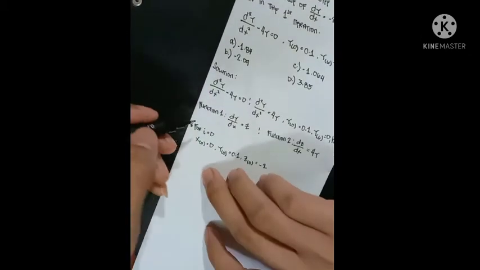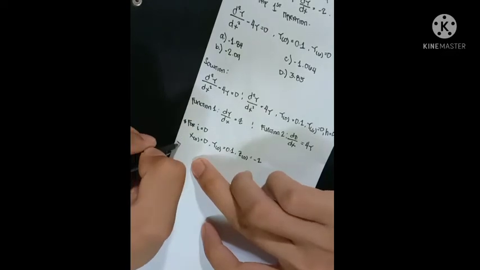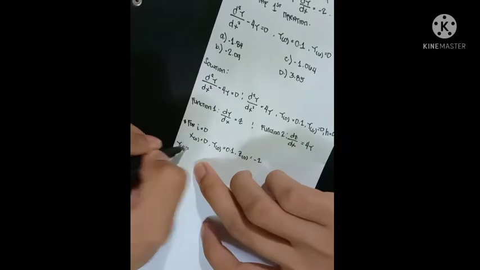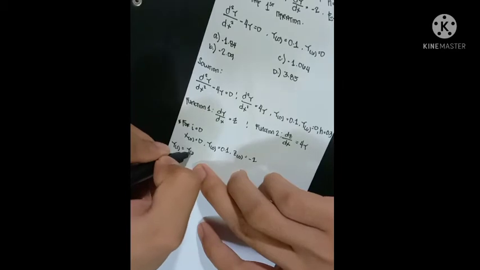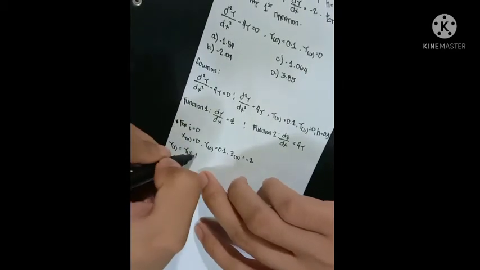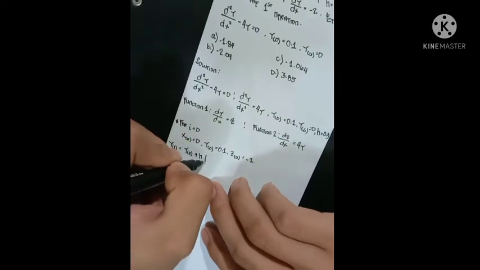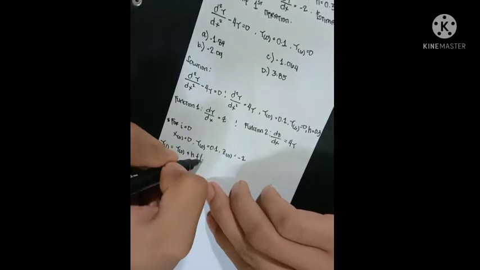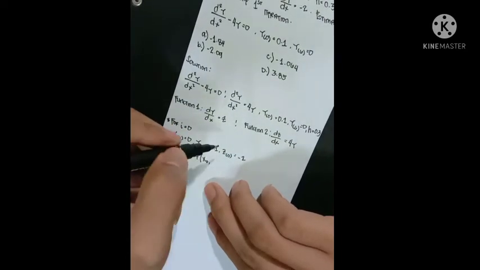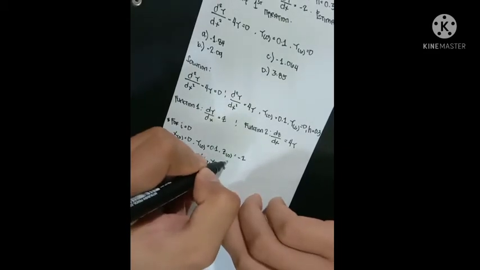For our formula, y1 is equal to y0 plus the step size h times the function 1 of x0, y0, and z0.